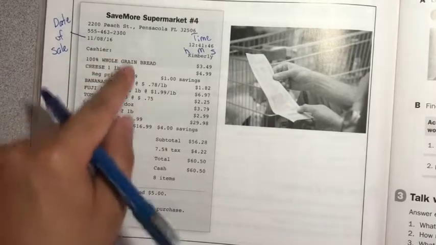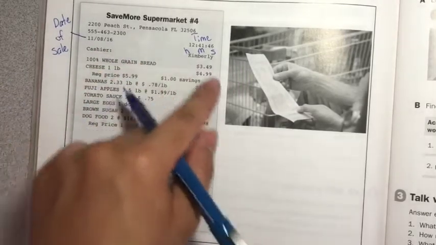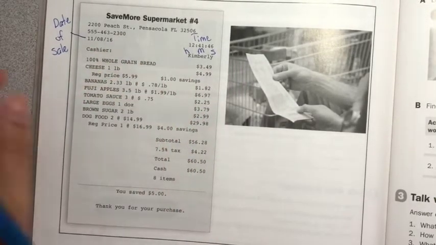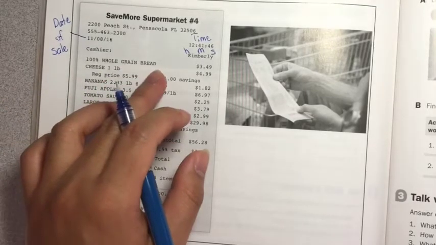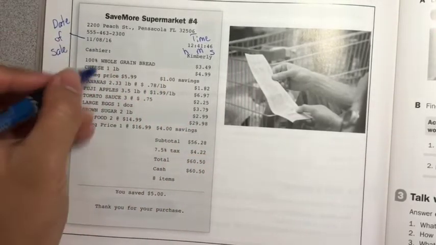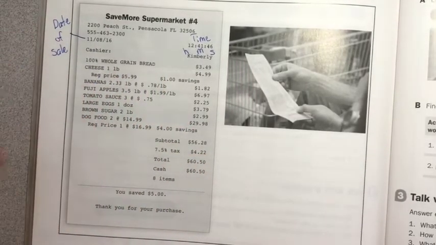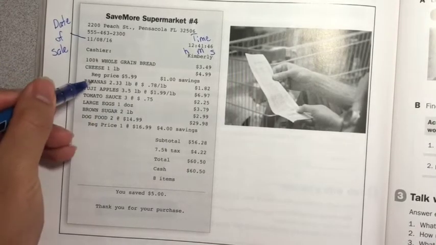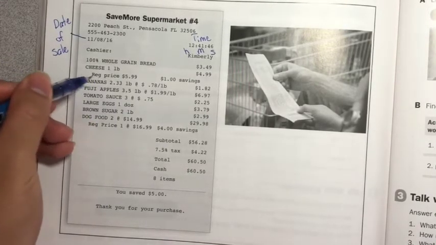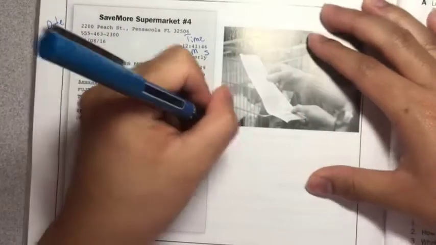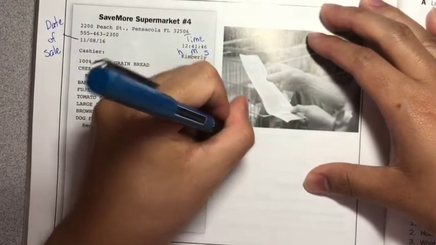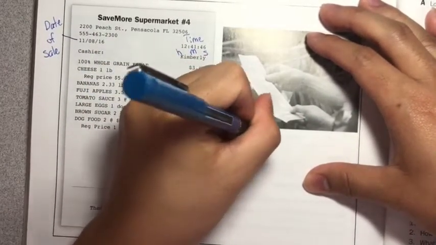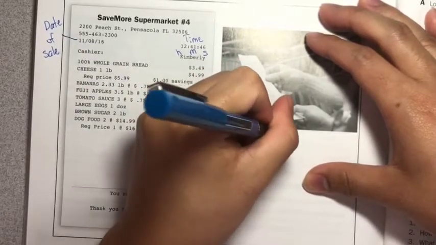On the left, we have the name of the items. On the right, we have the price. So we have 100% whole grain bread, cheese, 1 pound of cheese. The REG stands for regular.